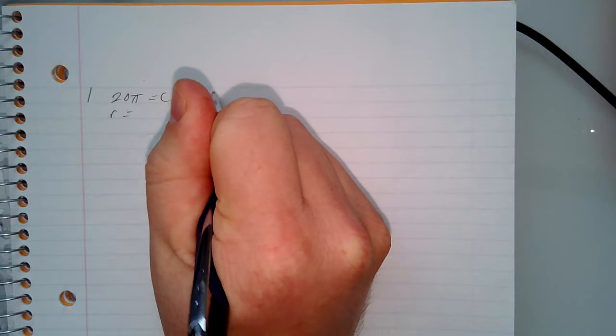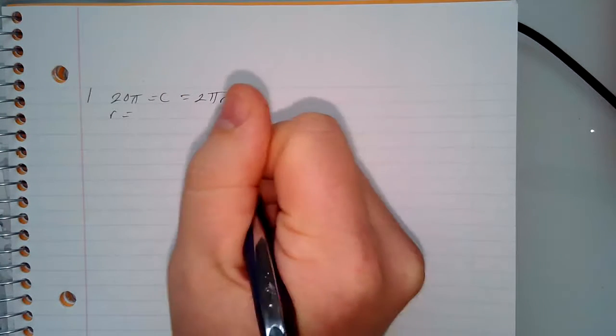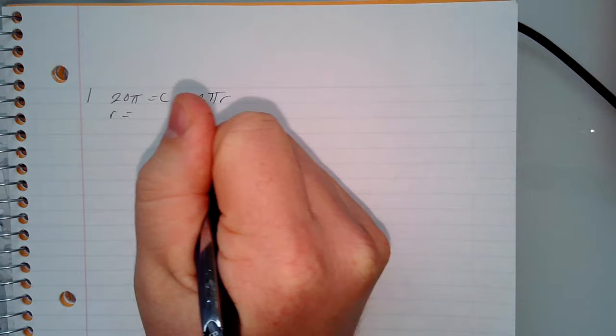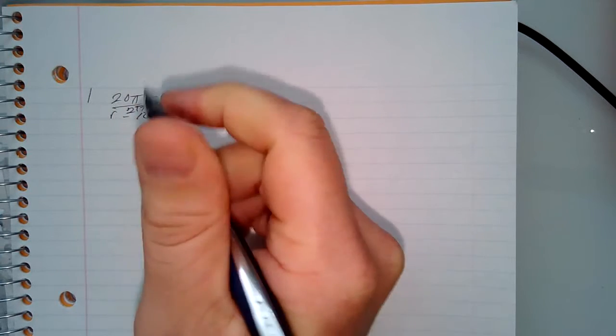Let's go. Number one says the circumference of the steering wheel of a car is 20 pi inches, and then it asks what is the radius. So this is the circumference. What is the radius? Well, we know that the circumference is also 2 pi r, so we can divide this by 2 pi to find r, right? And then we find that r is 10, 10 inches. So that's number one.